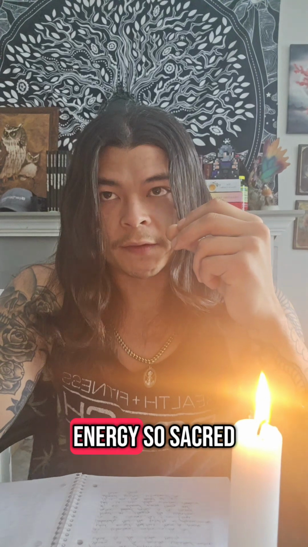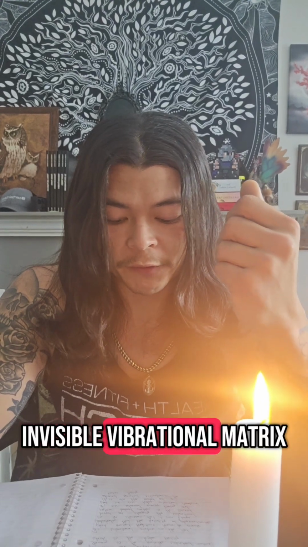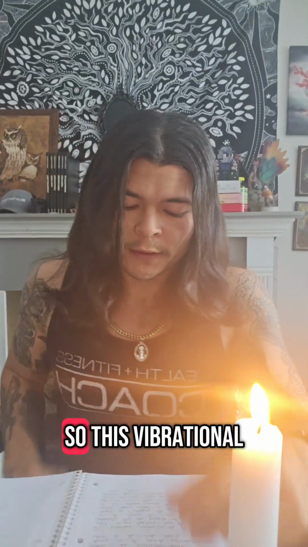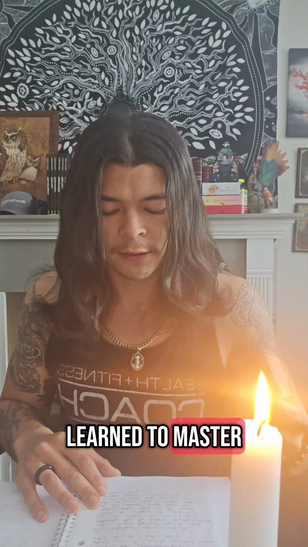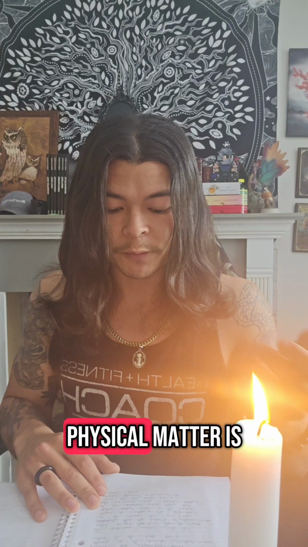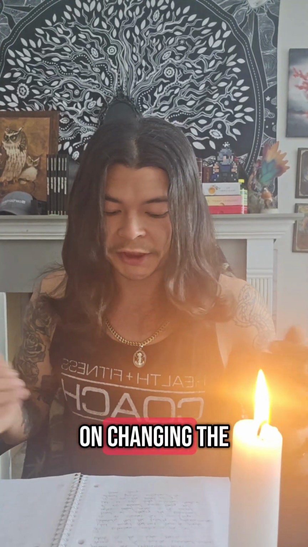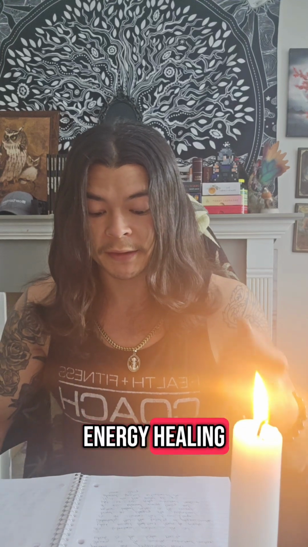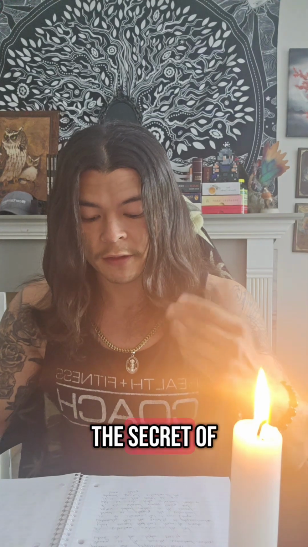So everything is energy. Sacred geometry patterns are crystallized forms showing us the invisible vibrational matrix, which is the higher reality. This vibrational matrix is the net, which ancient traditions learned to master. Understanding that the solidity of physical matter is an illusion, so that it can change based on changing the vibrational matrix behind matter, is the secret of all advanced energy healing and what we call today vibrational medicine. It is also the secret of all advanced spiritual activation of the human being.